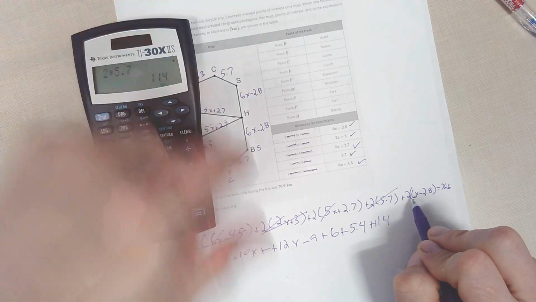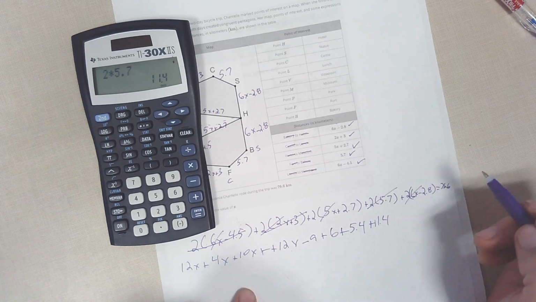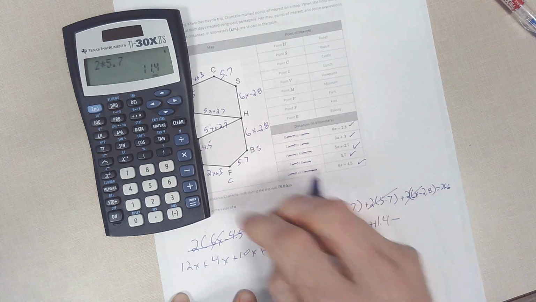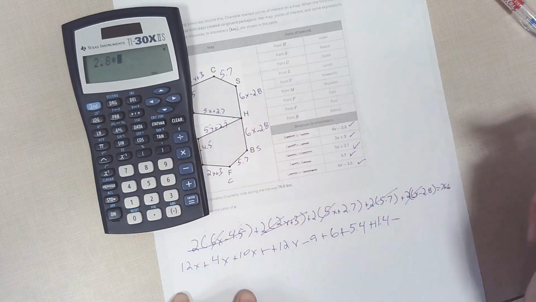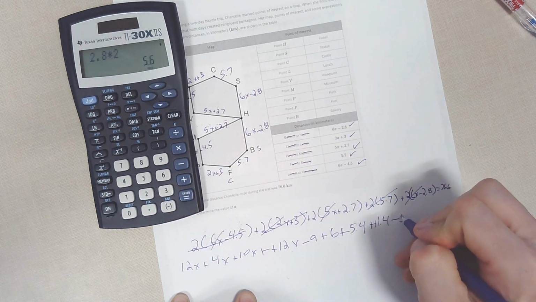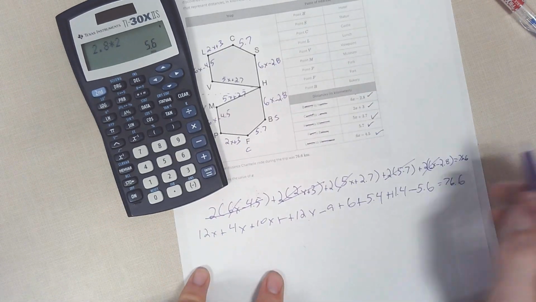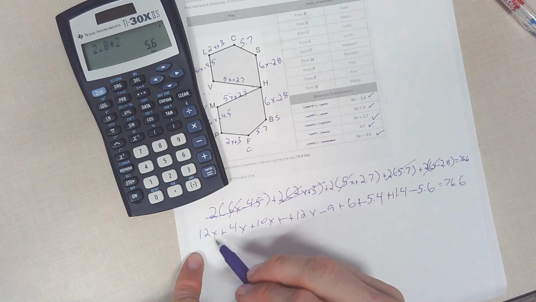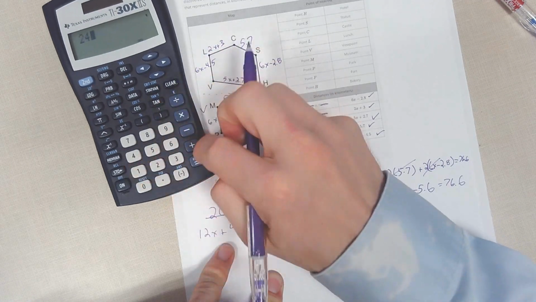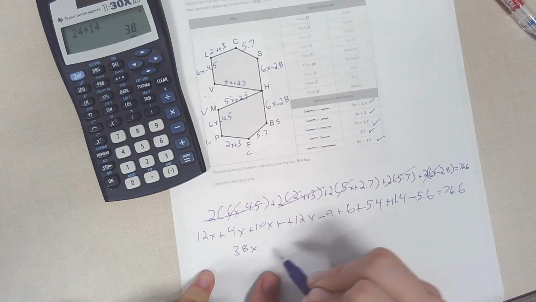Did I do the 12x? Looks like I did do the 12x. Yeah, I did. I just didn't cross it out. Okay, and then minus 2.8 times 2 is 5.6 equals 76.6. All right, I'm going to add everything up. Let's see, that's 24 plus 14, which is 38x.